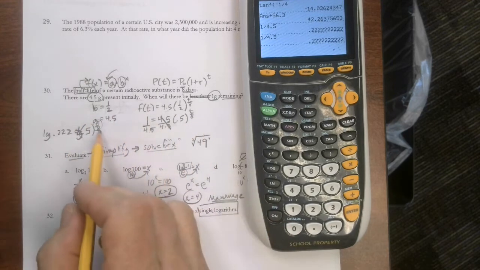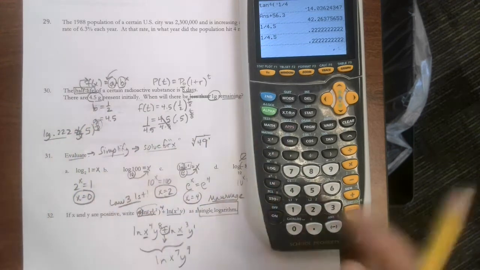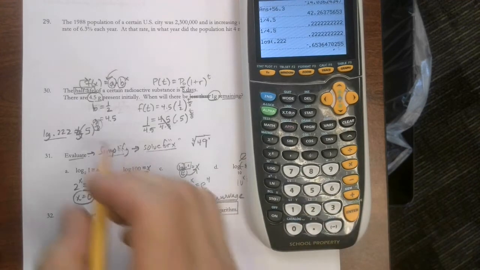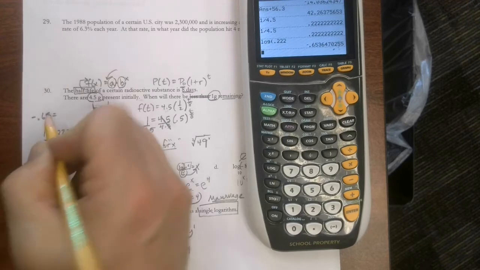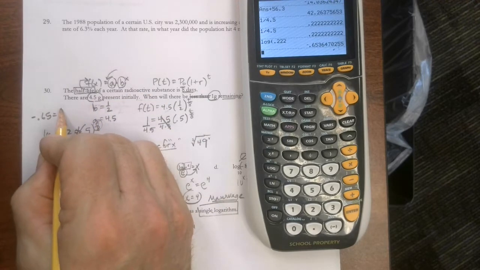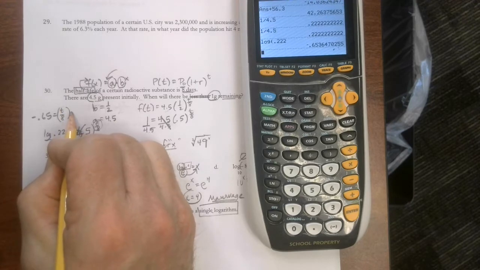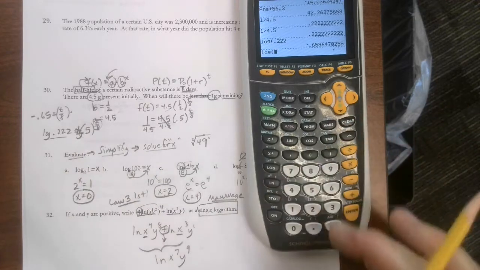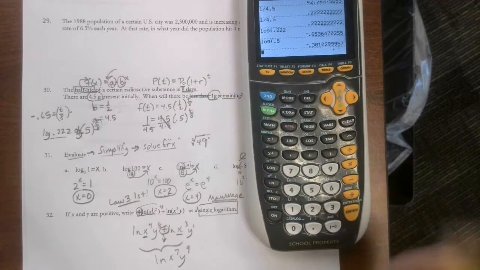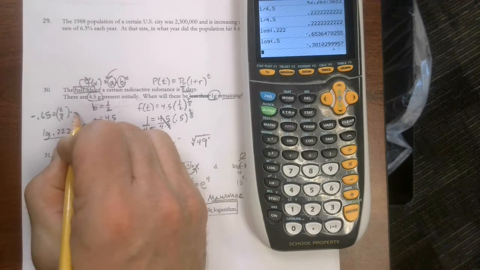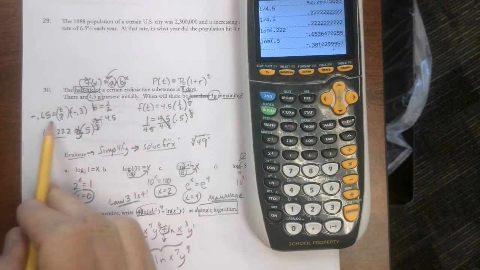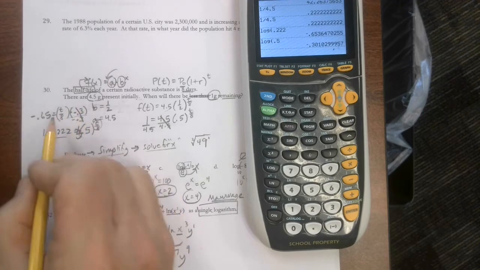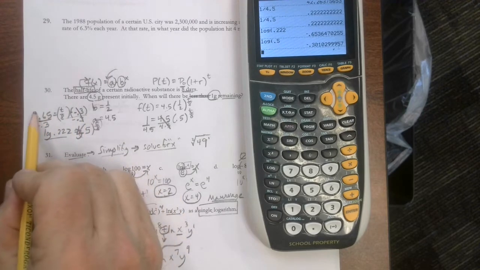So I know I'm running out of space here, but I'm going to rewrite this. I'm going to figure out what this is first by just going log of 0.222, and that's negative 0.65. So negative 0.65 equals, now I'm going to bring this in front, T over 8 times, I got to figure out what log of 0.5 is. So log 0.5, negative 0.301. So I'm just going to call that negative 0.3. And I'm just going to choose to divide this whole side by negative 0.3. So that disappears. Negative 0.3. These two negatives are going to cancel.